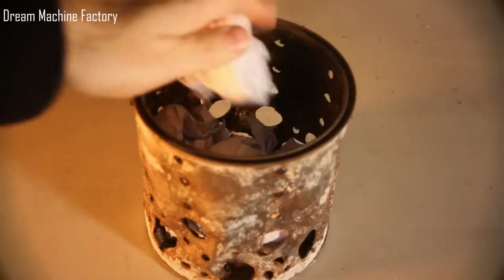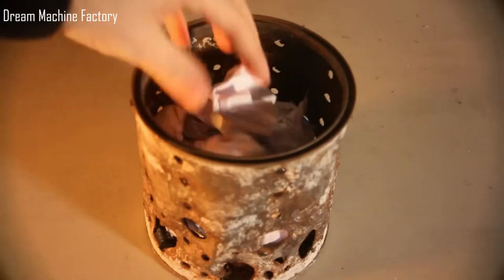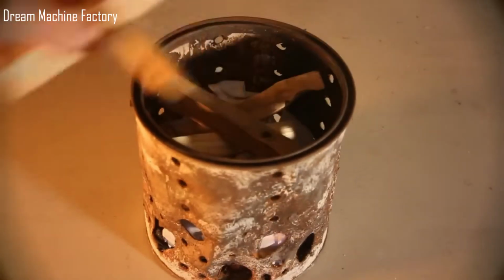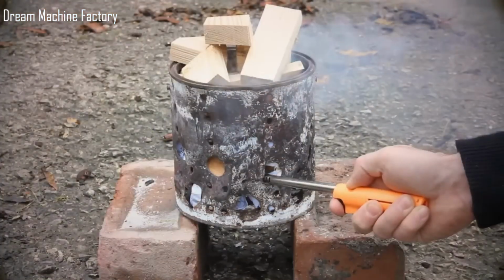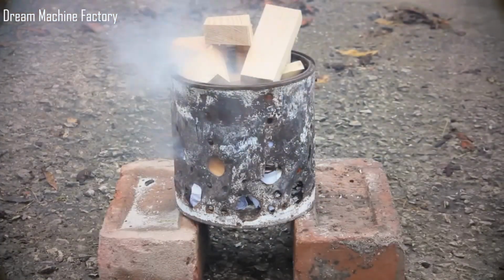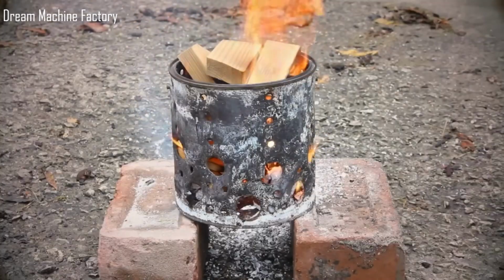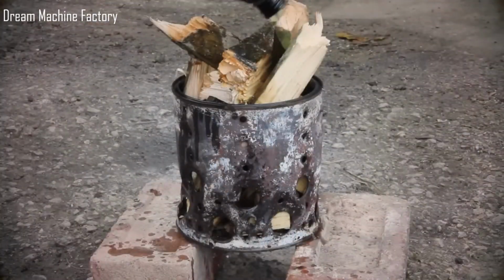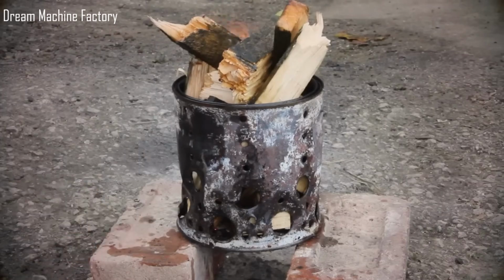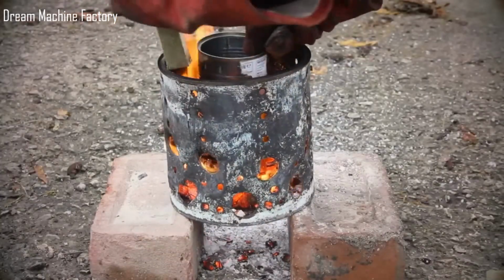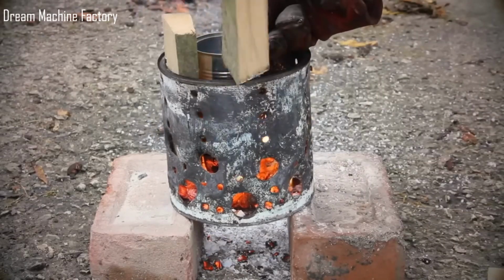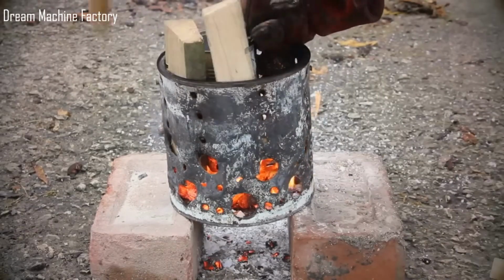To use the furnace, first place it on 2 sturdy bricks to raise it off the ground, allowing air to flow underneath and ash to escape. You can light the fire in one of 2 ways: the traditional method, which involves placing paper or other tinder at the bottom, adding fine kindling on top, and then layering larger pieces of wood above, or the quicker method, where the furnace is filled with wood and a small amount of lighting fluid is added before ignition.